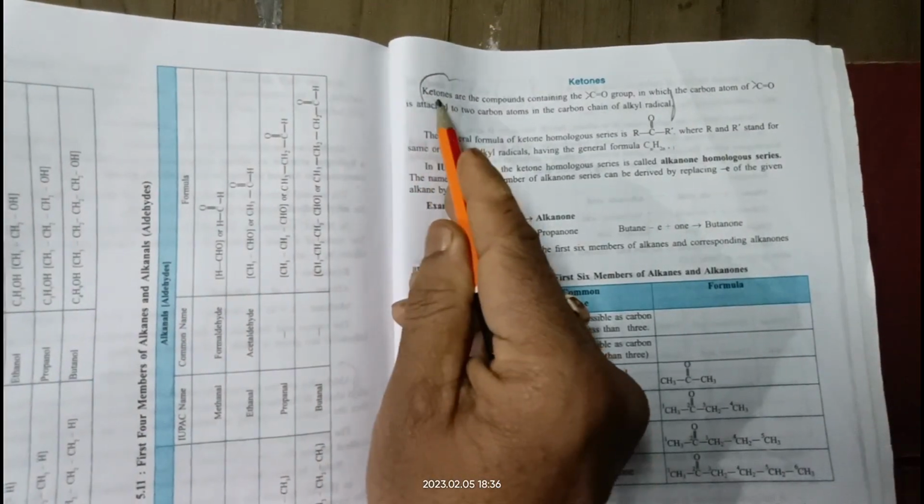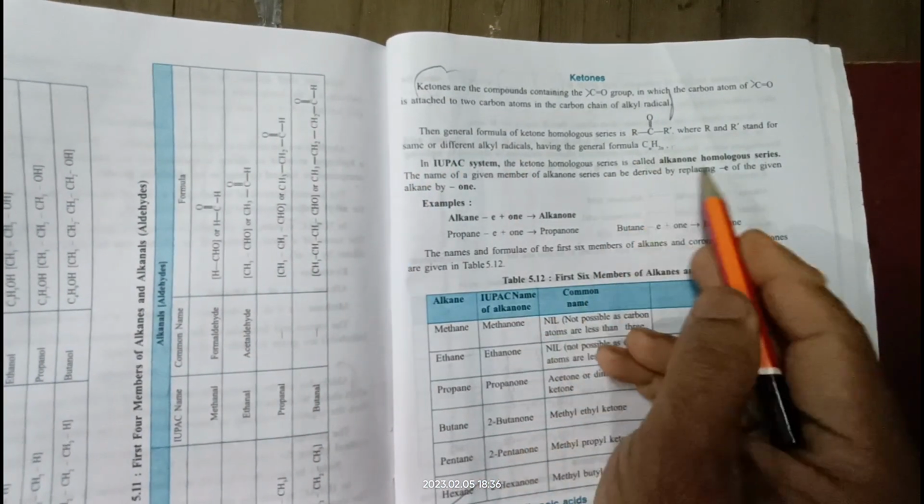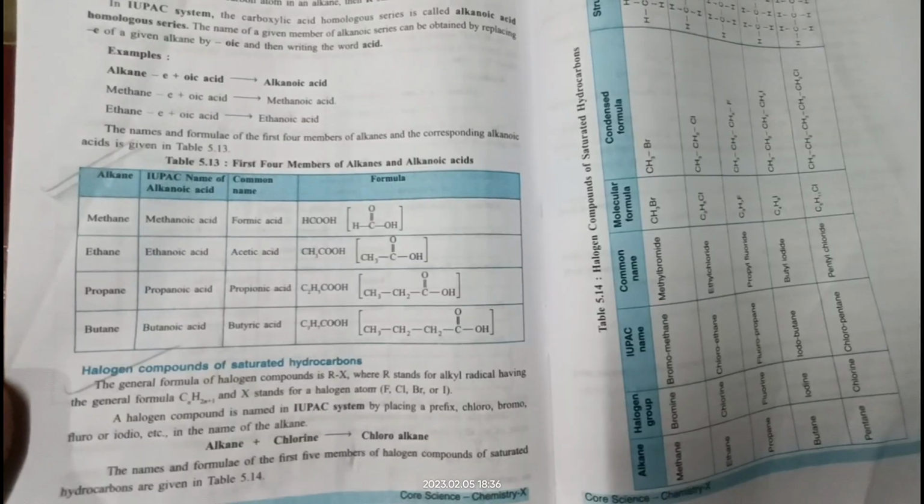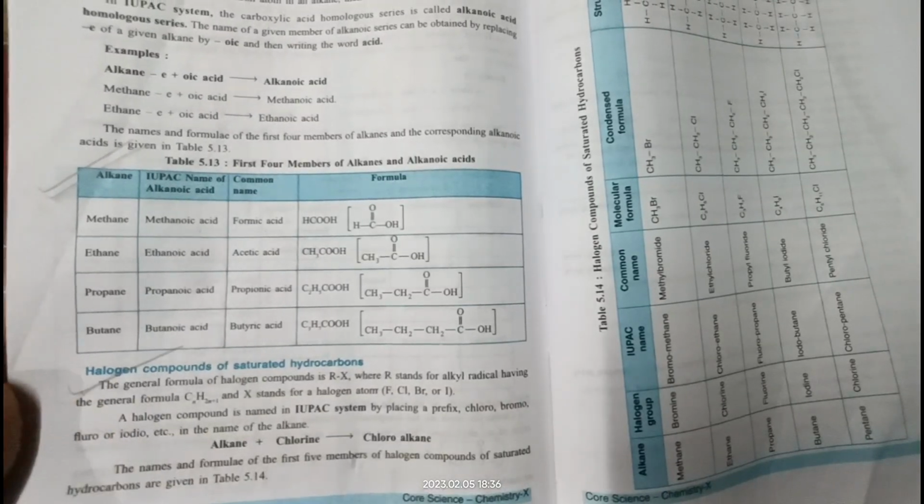Page number 377, ketones. What are ketones? General formula along with their IUPAC name. Next part is carboxylic acid. What are carboxylic acids? Its IUPAC naming. And in the next page, formula is given. This formula you have to remember. Along with this, you have to remember at least first 4 members of alcohol, aldehyde, ketone, carboxylic acid, alkane, alkene, alkyne. You should remember. In page number 378, remember what are haloalkanes.